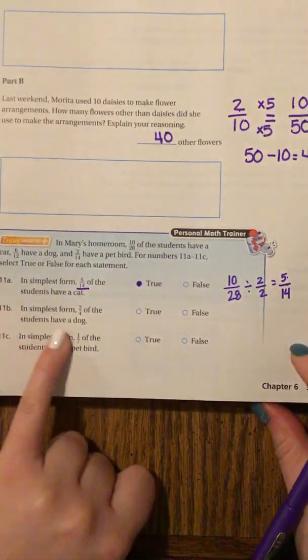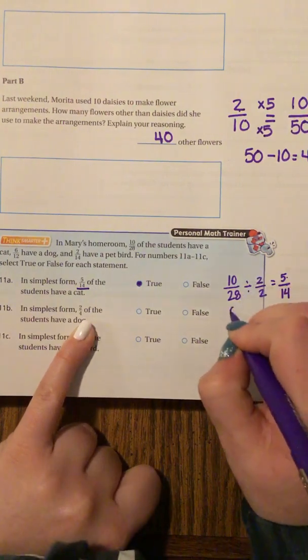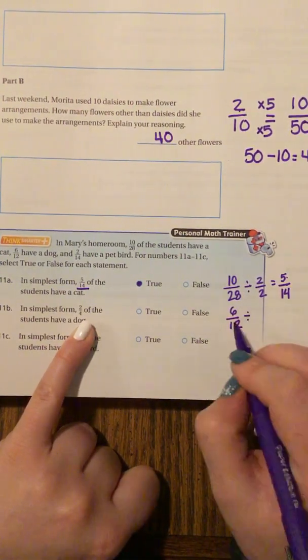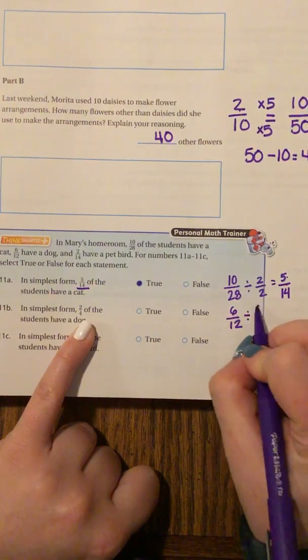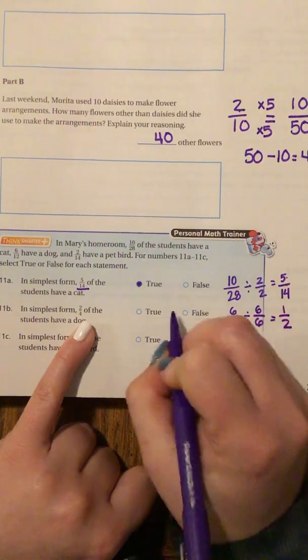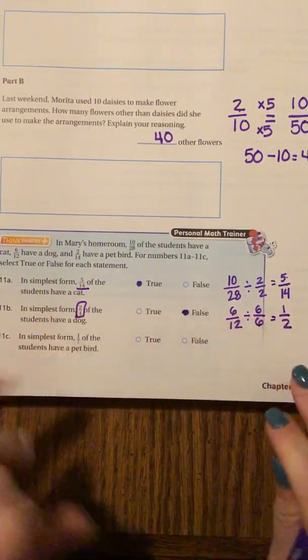Okay, the next one, in simplest form, 2/4 of the students have a dog. Well, dogs were 6/12. Simplest form means I'm going to reduce. I can divide both of these numbers by 6, and that gives me 1/2. So 2/4 is not quite simplest form.